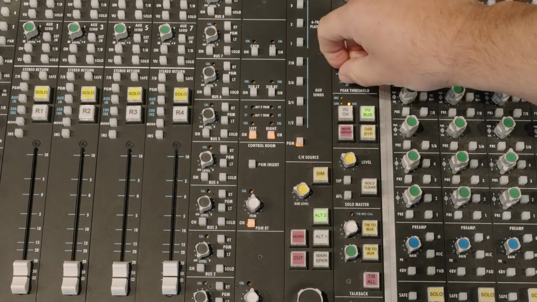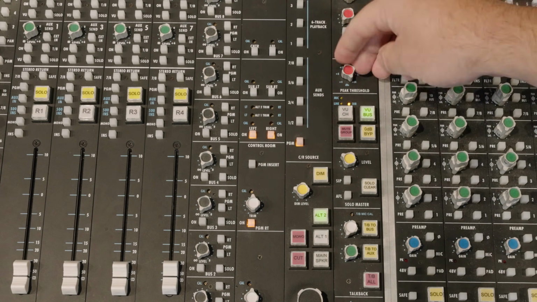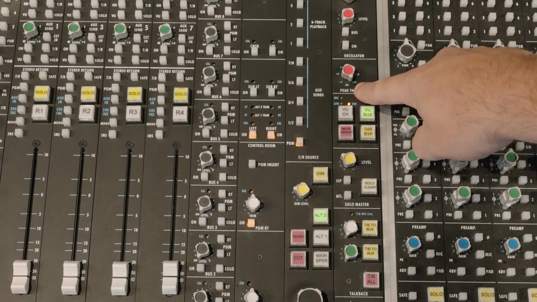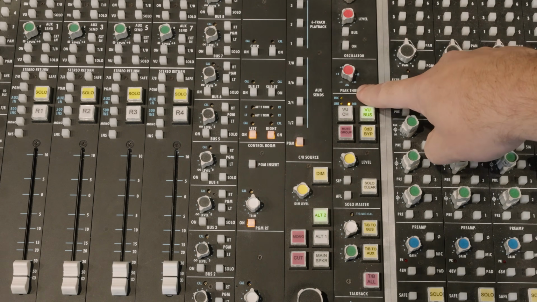But if you're working in rock, pop, hip hop, even modern country, you can go all the way to +24 because sometimes we like a little bit of harmonic distortion.